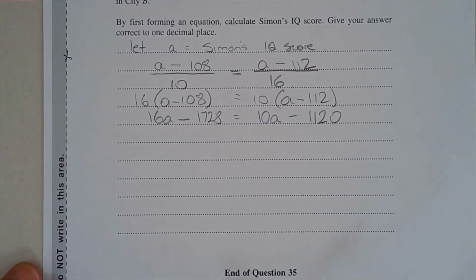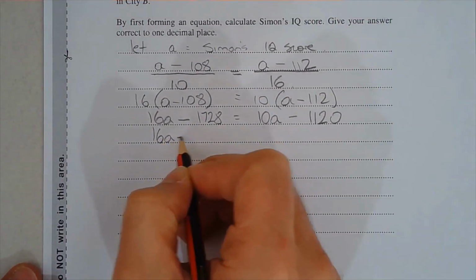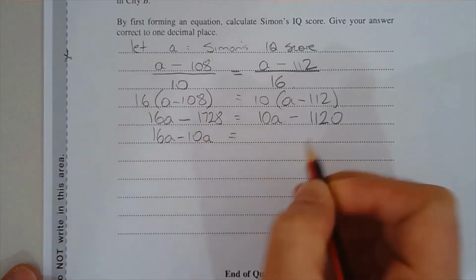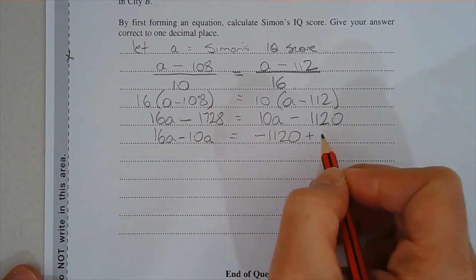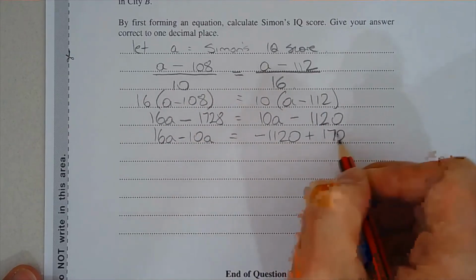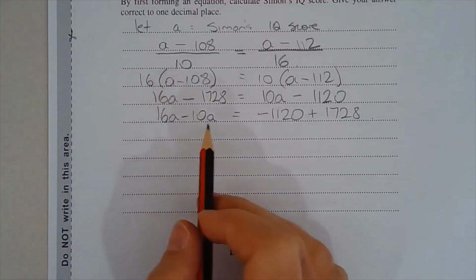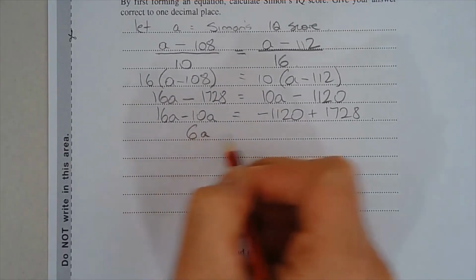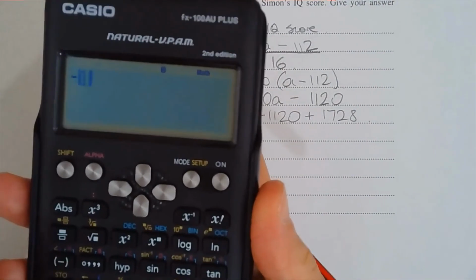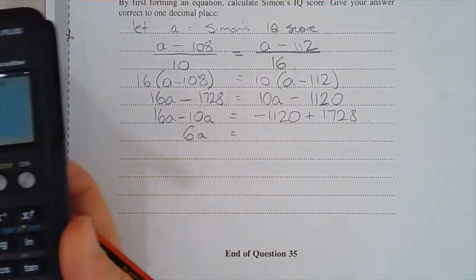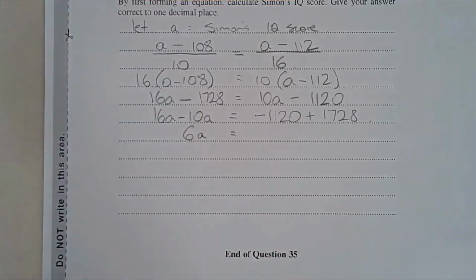Now let's collect the like terms, so 16A minus 10A is equal to negative 1120 plus 1728. It's just algebra from this point on. 16A minus 10A is 6A, and negative 1120 plus 1728 is equal to 608.